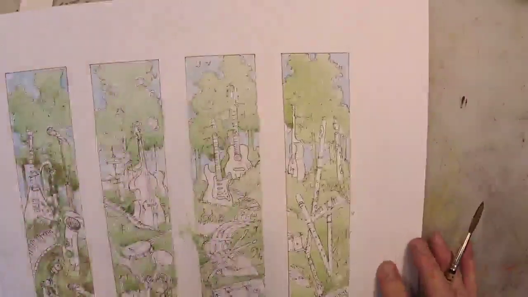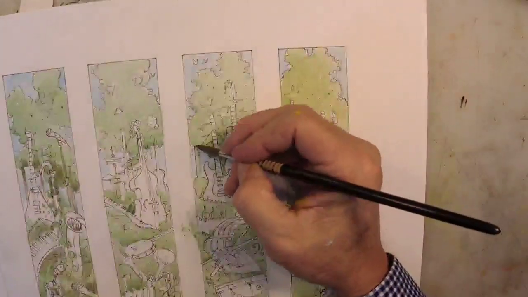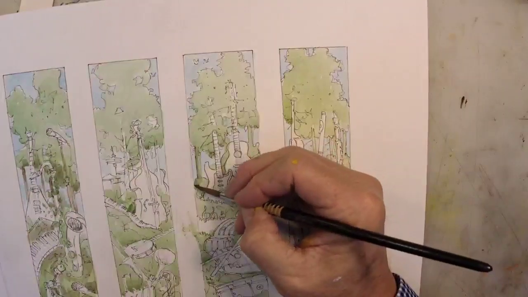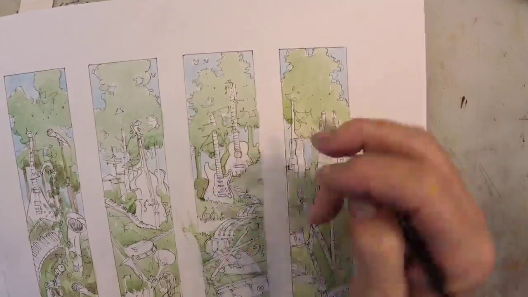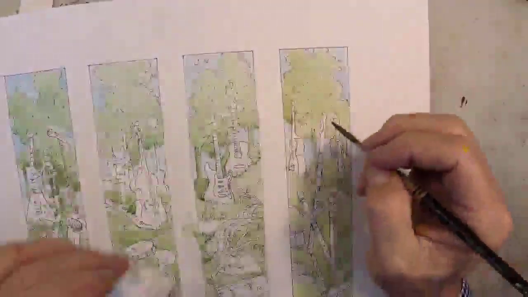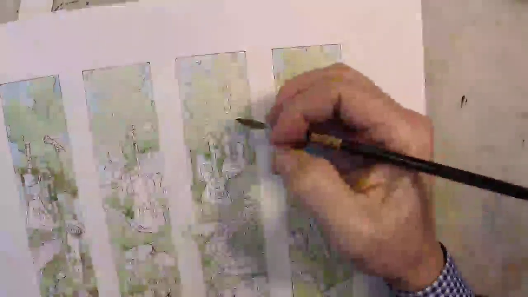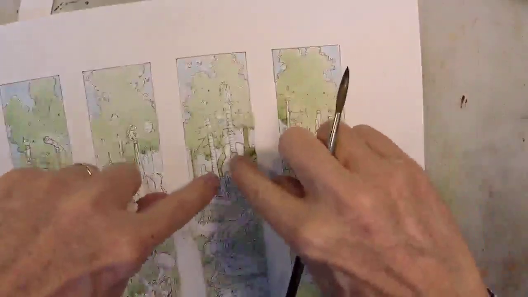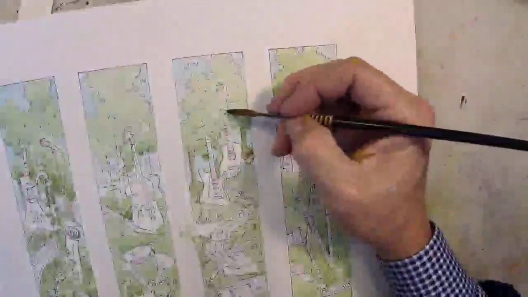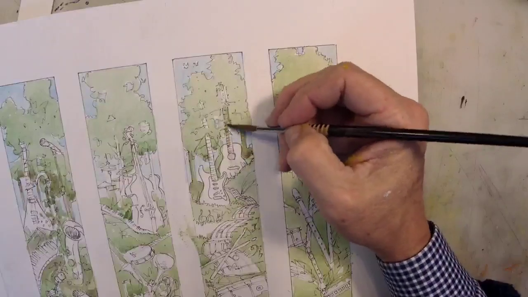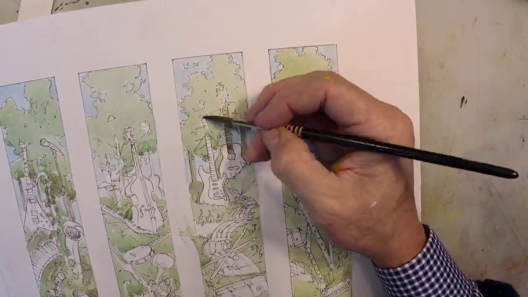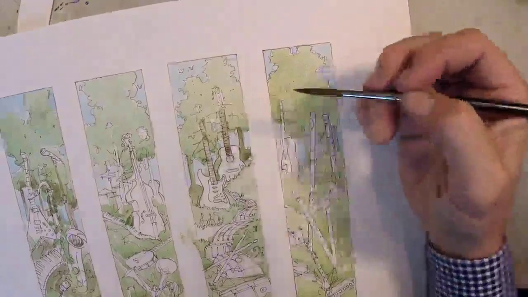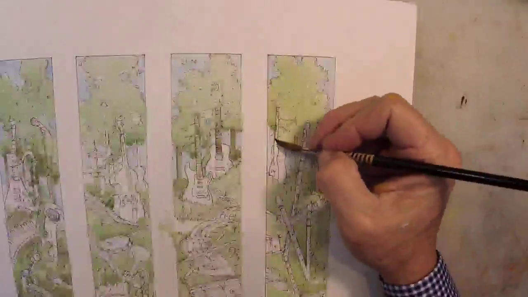So the idea, this is the best one to zoom in on. The idea is that these are guitars growing out of the ground, and so the root kind of action coming up into the guitar, and then it's a pure guitar in the middle, but as it goes up here, it turns into trees. It's like a tree trunk. That's the idea.